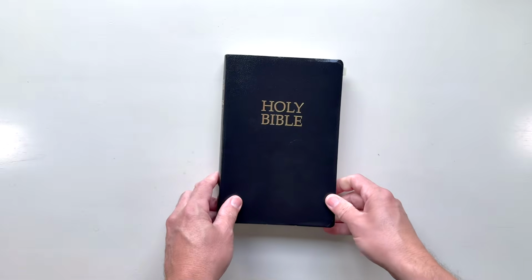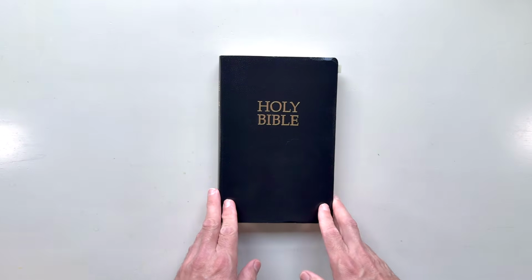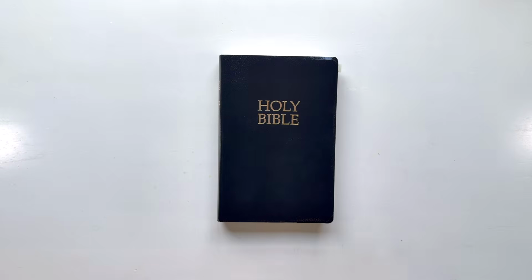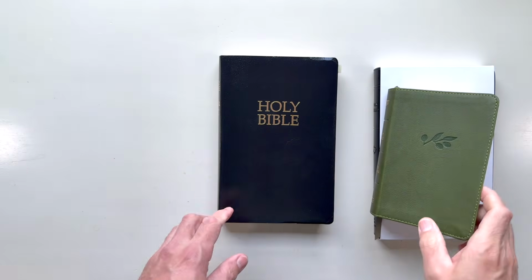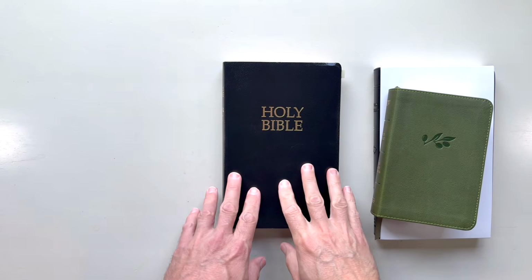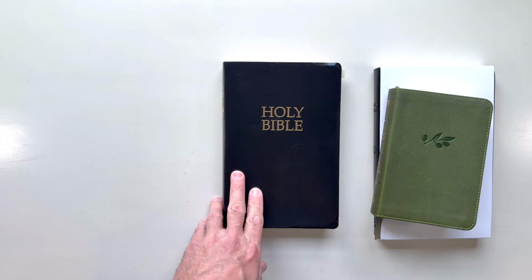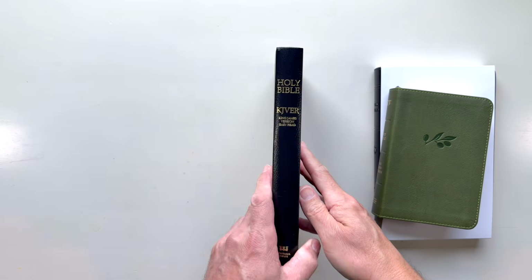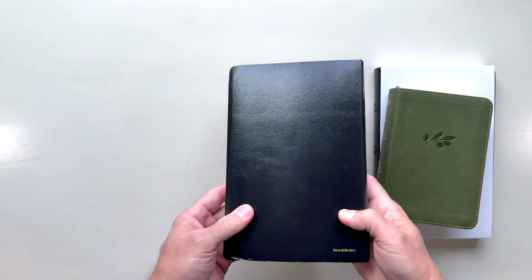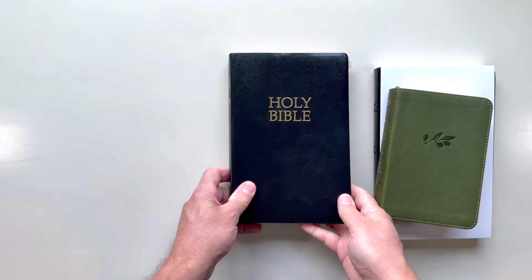But you know, let me show you something while I'm thinking about it. Let me grab something off my shelf. I got two things I'm going to show you. What I want to show you is that I said this is around $10 or $11, I think. And you can say, well, don't be too hard on it. It's a gift Bible and it's $10 or $11. Well, let me show you something.